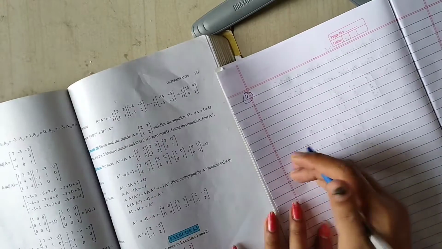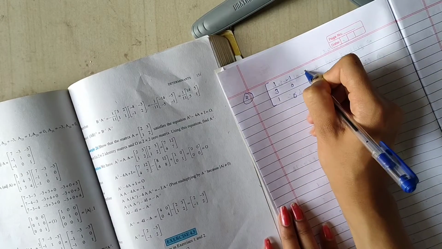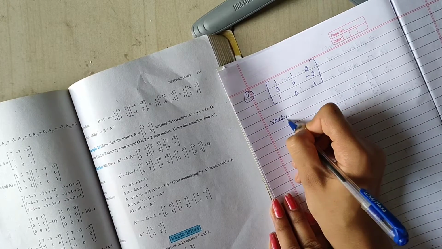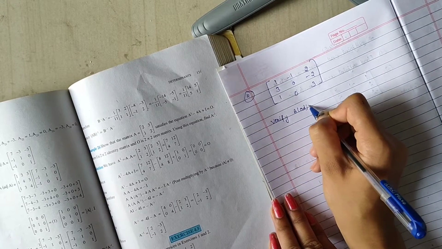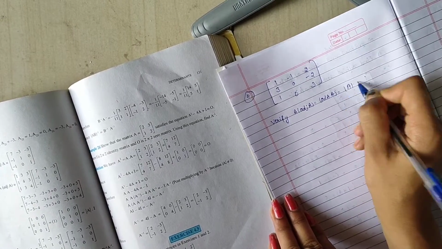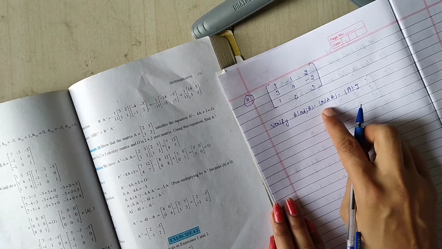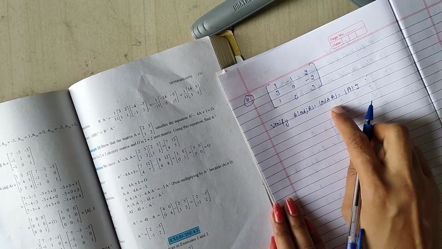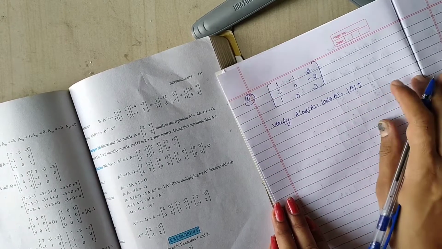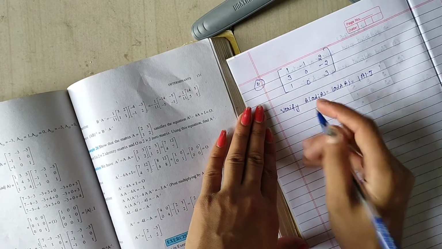Fourth question. That is the matrix 1 3 1, minus 1 0 0, 2 minus 2 3. We have to verify A into adjoint of A is equal to adjoint of A into A is equal to A determinant into I. For this we know that A multiplied by adjoint A, or adjoint A multiplied by A, doesn't matter, it is equal. So we have to prove that it is equal to A determinant into I, I means identity. Okay, so firstly we have to find the adjoint of A, then we have to find the cofactor obviously.